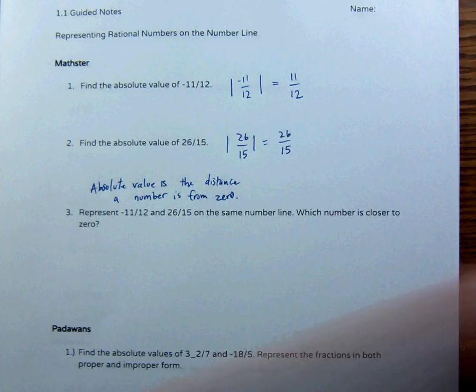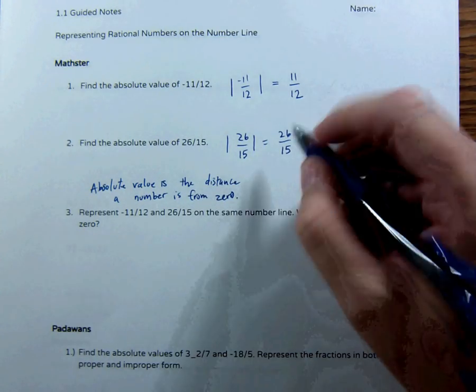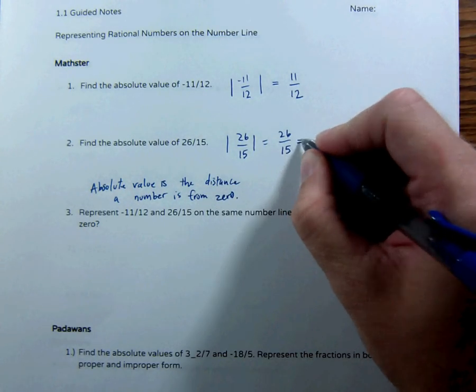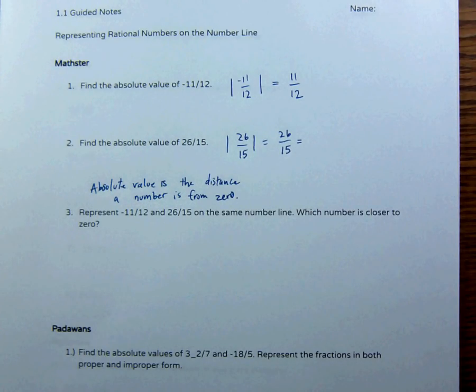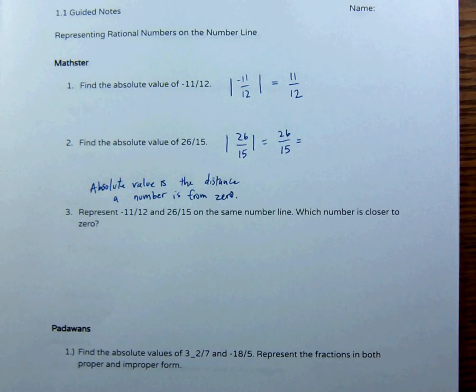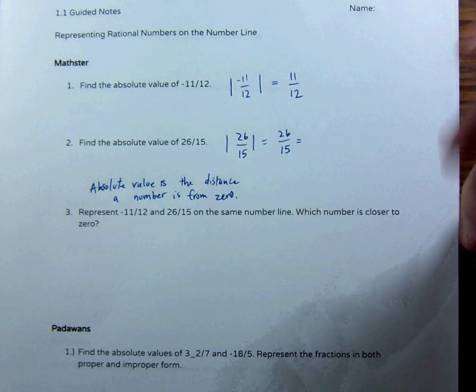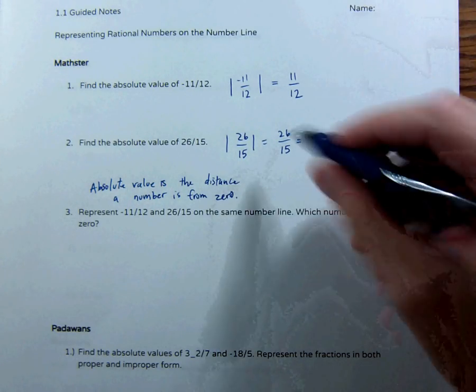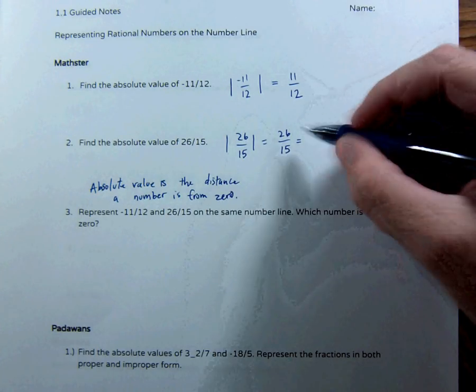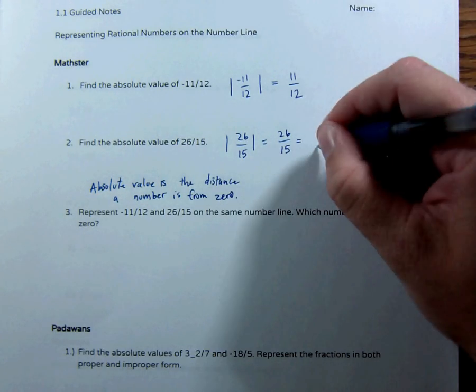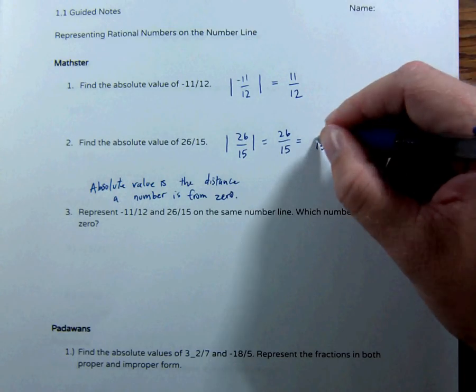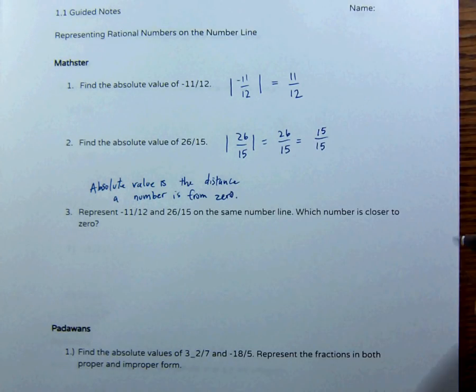Okay, and I'm just going to do this real quick. I want to convert 26 over 15 into a mixed number. Not a proper fraction, a mixed number. Just a reminder how we do that: every 15 out of 15 is 1.